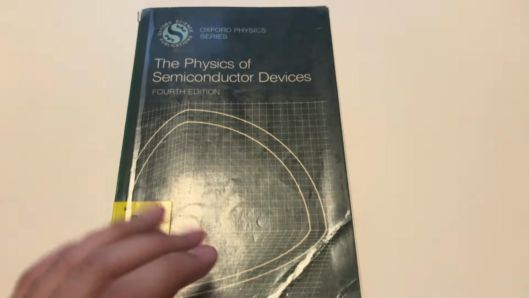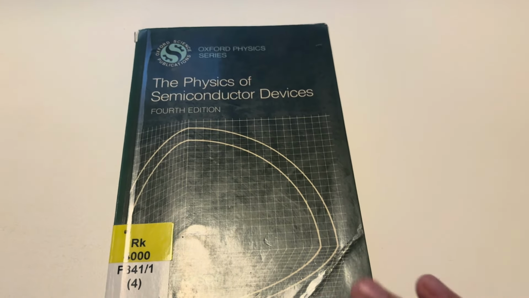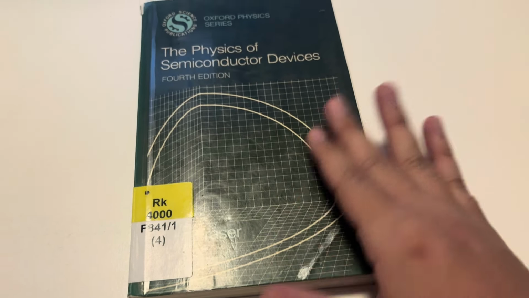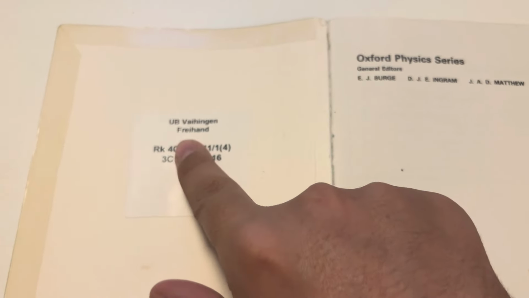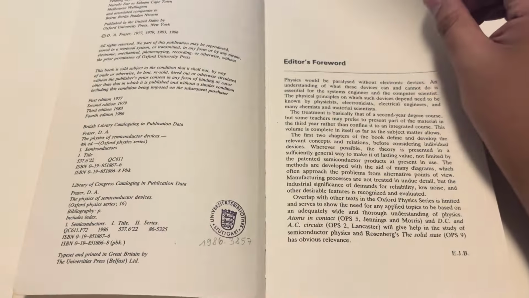It's also from the Oxford Physics series. It's the 4th edition, written by Fraser, I think. Let me see. Oh yeah, here you can see the University Library of Feigen, which is where my campus is situated. Yeah, 1986, a bit old.